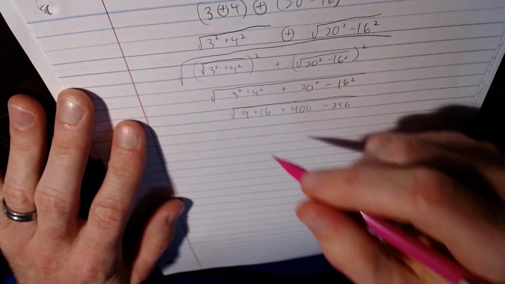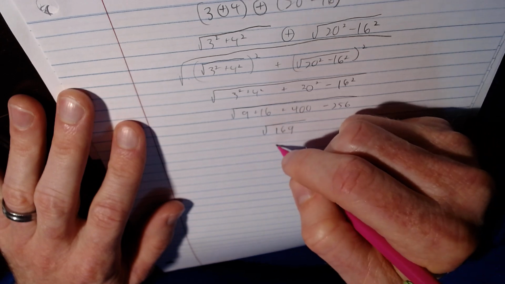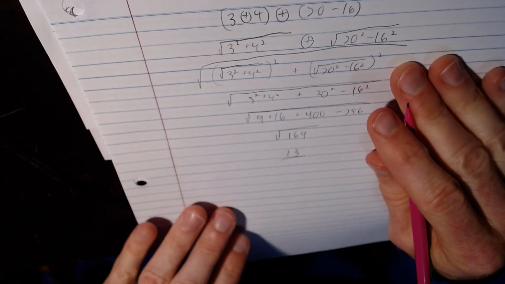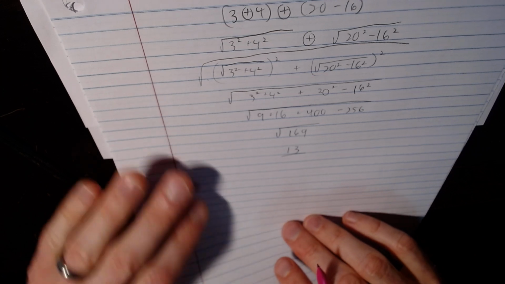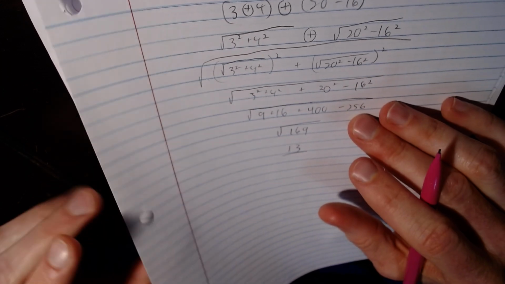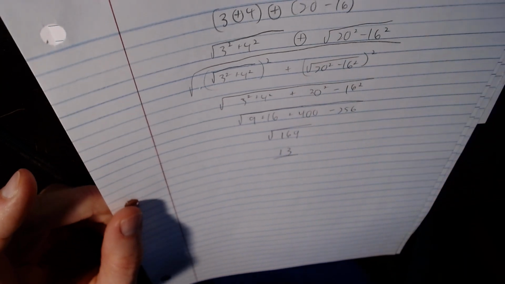If you add all that up, you get the square root of 169, which is 13, the same answer we got before. That, to me, is a little tricky and more chance for error, so I would have just done it brute force the first way.